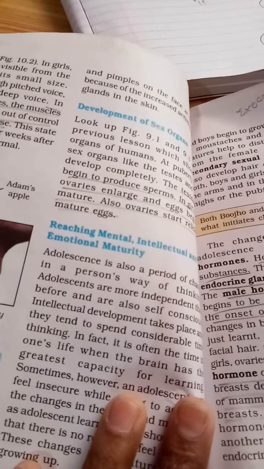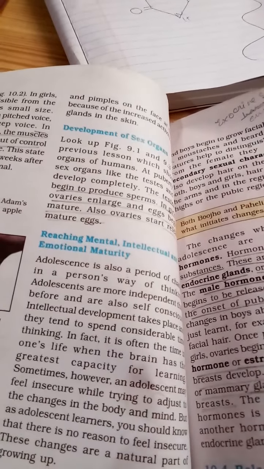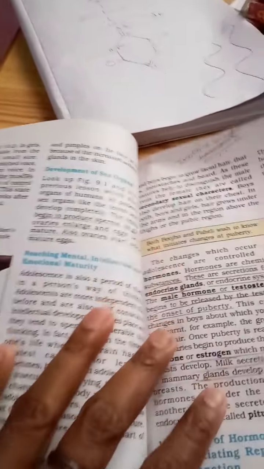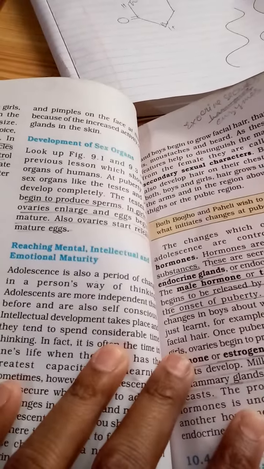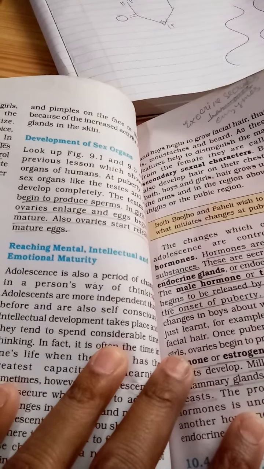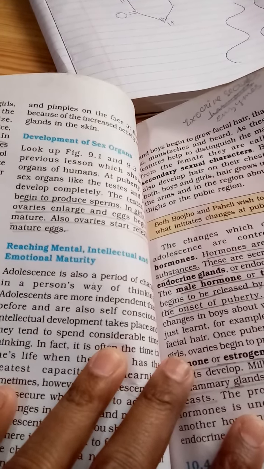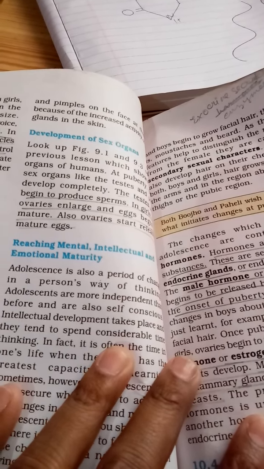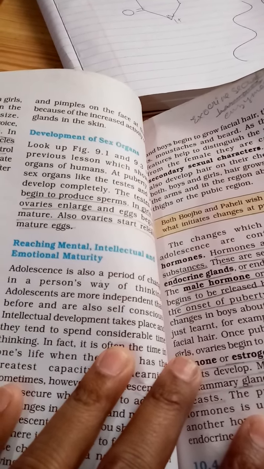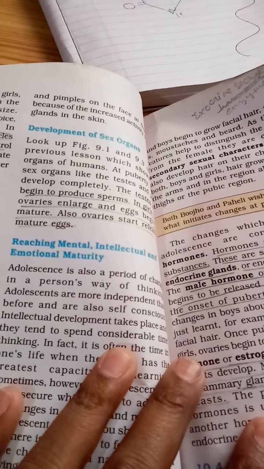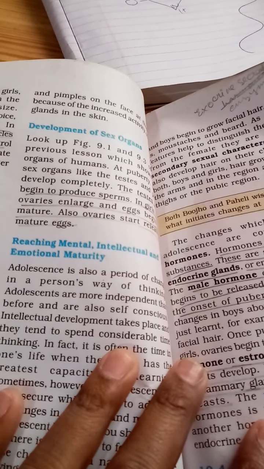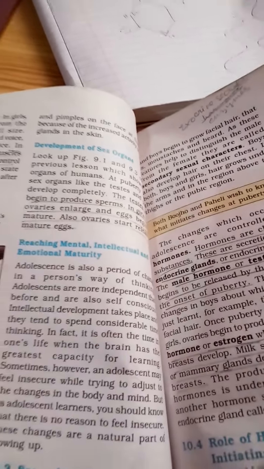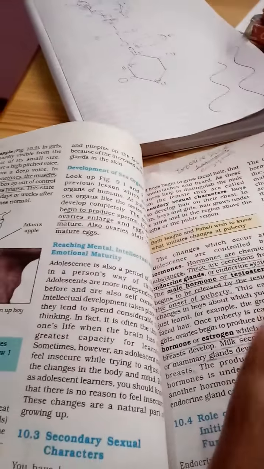Development of sex organs: the sex organs develop in both boys and girls. In boys, the testes develop, which produce sperm and hormones also. In girls, the ovaries enlarge, and they start to release eggs after puberty.